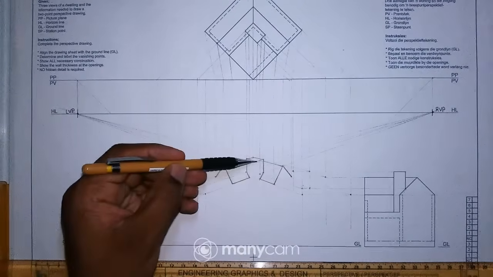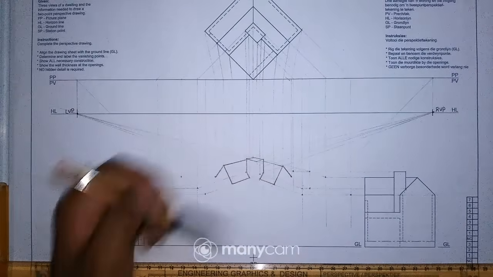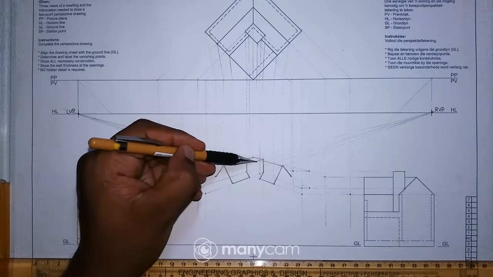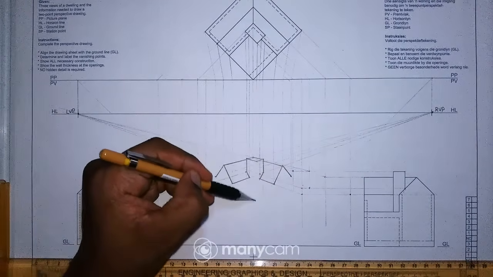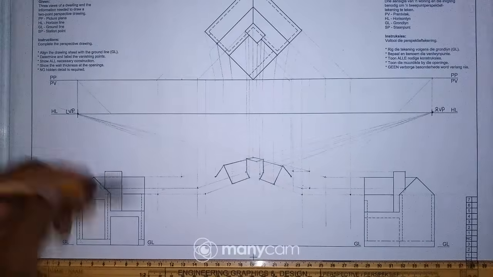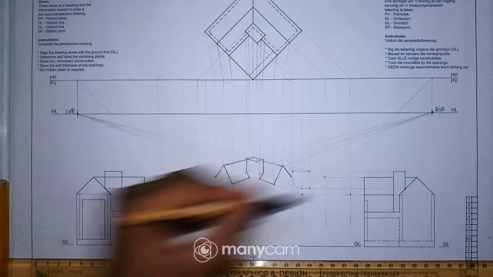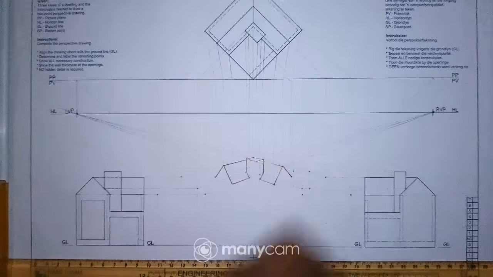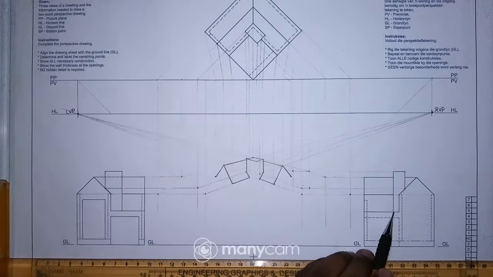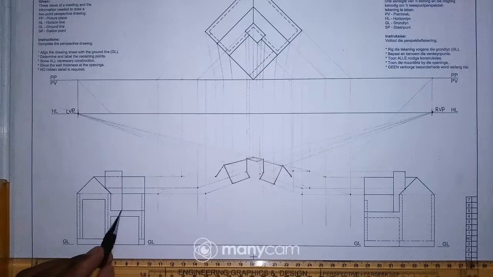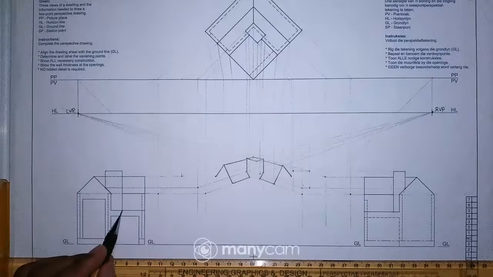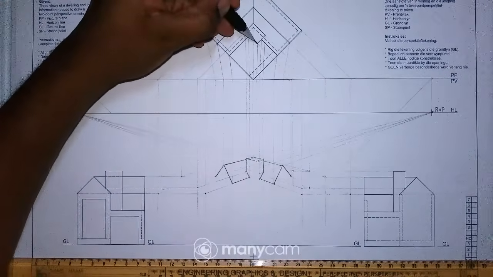So now let me just try and complete my chimney, né? Because remember I have a point there, and I must have an edge here, a vertical edge. Where is it from my elevation? It's right there, and from this one is right there. So now I must get this bottom point or part of the chimney. So how am I going to get this point? Okay, so where is this point from the top view? That point is right there, né?